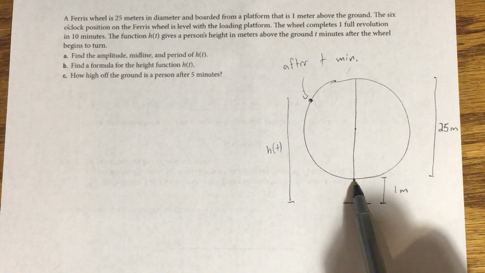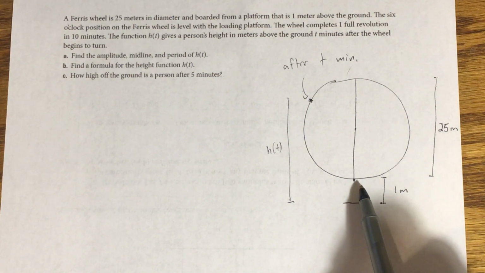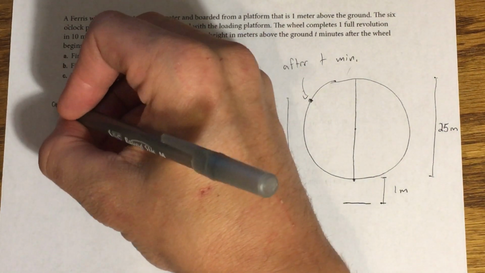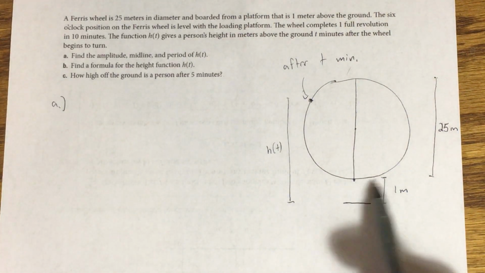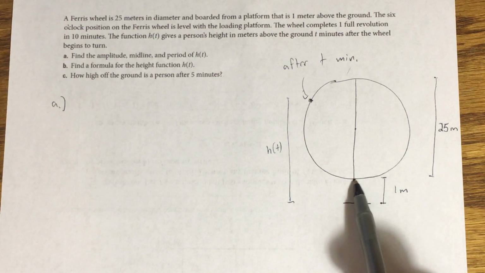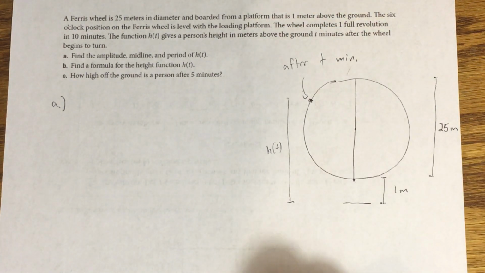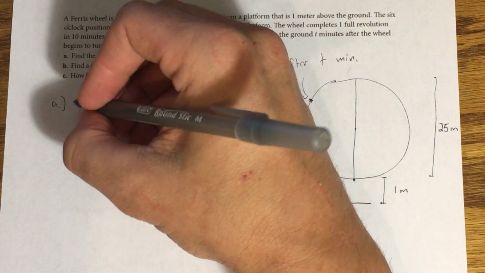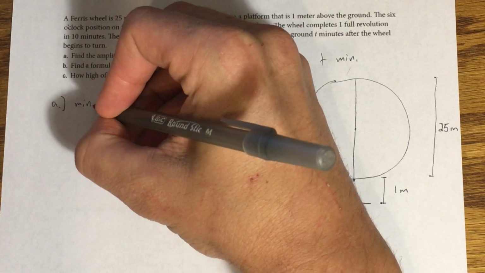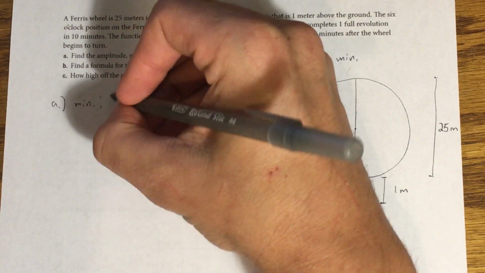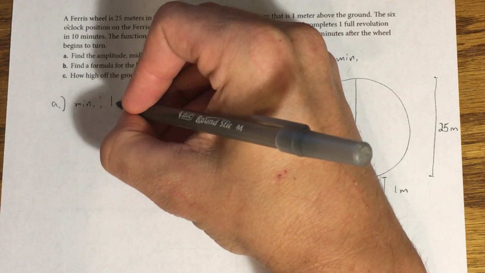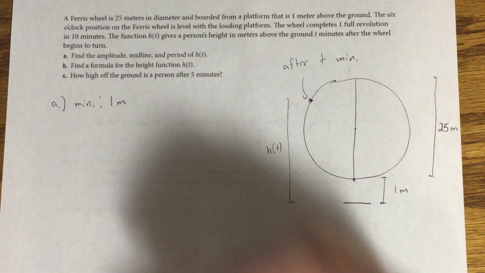He starts at a low point here of 1 unit above the ground. That's the lowest that the rider is going to be during this ride on this Ferris wheel. So there's going to be a minimum of 1 unit or 1 meter. In fact, let me just write 1.